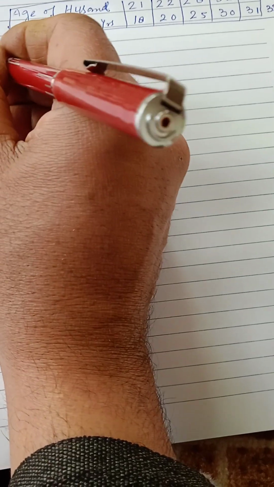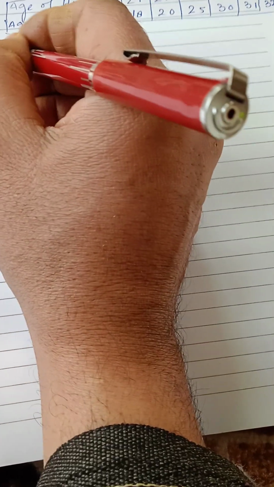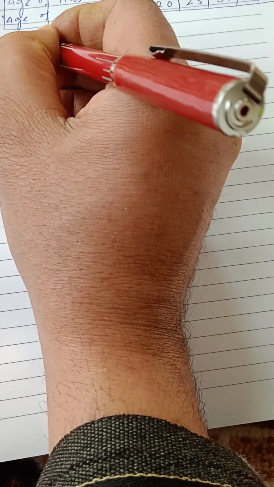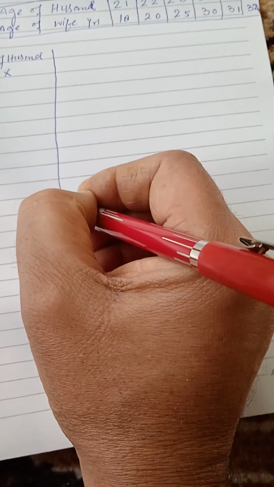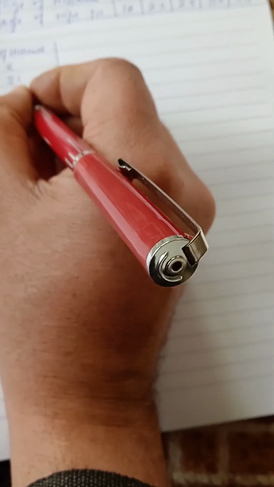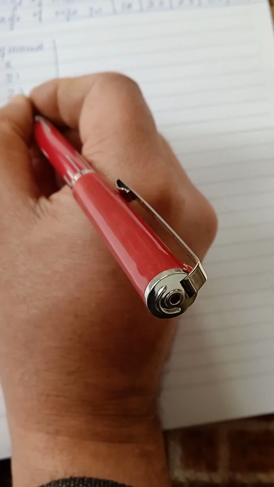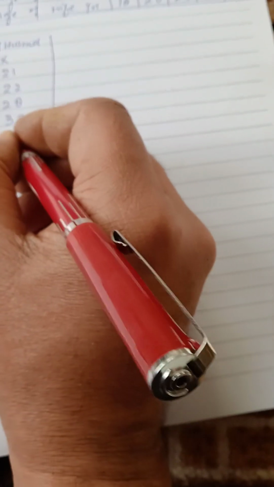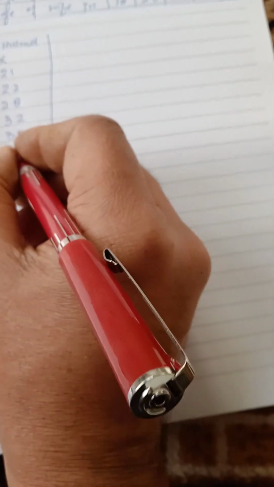Simply, you have to take the age of husband as x, that is 21, 22, 28, 32, 35, and 36.